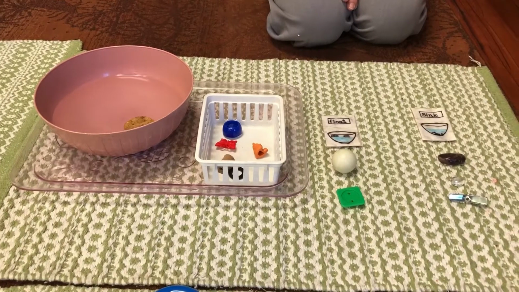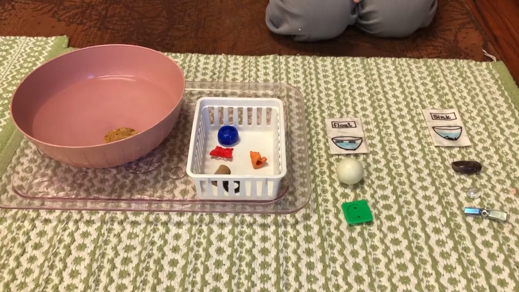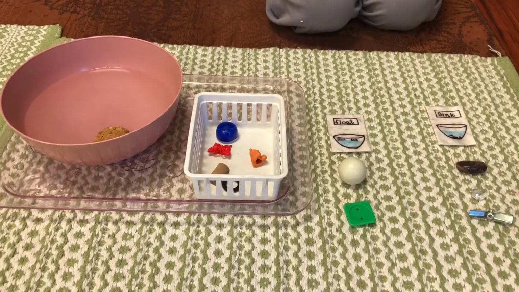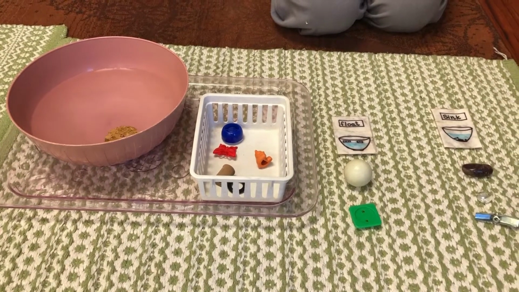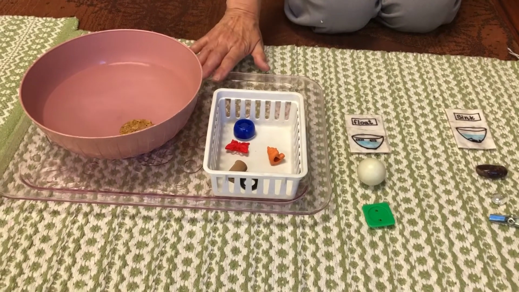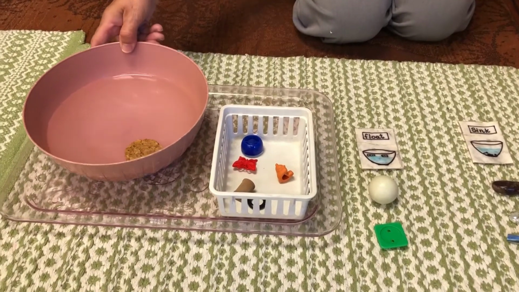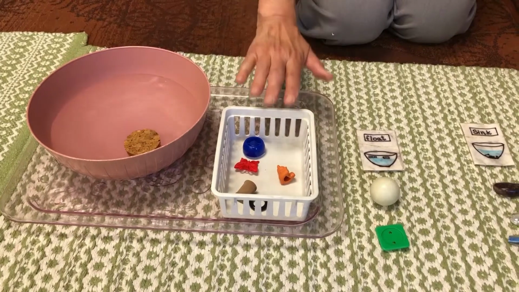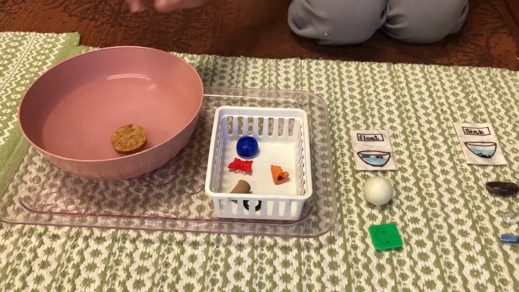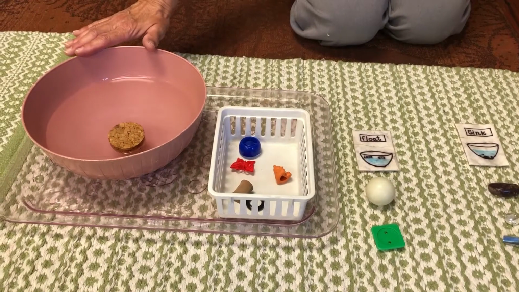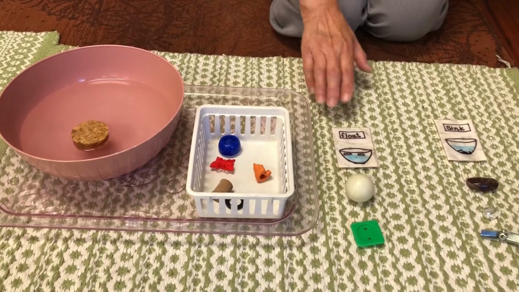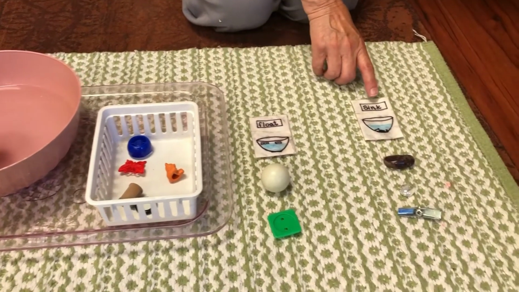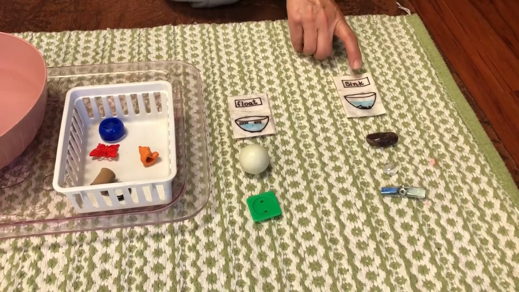There are several examples of activities that are always in all of the classrooms to give the children an introduction, and then after that, they can elaborate on it. This is an example of sink and float. The bowl is filled with water. There are objects here. One object at a time is laid in the water, and we talk about whether it stays on top of the water, float, or goes to the bottom and sink.